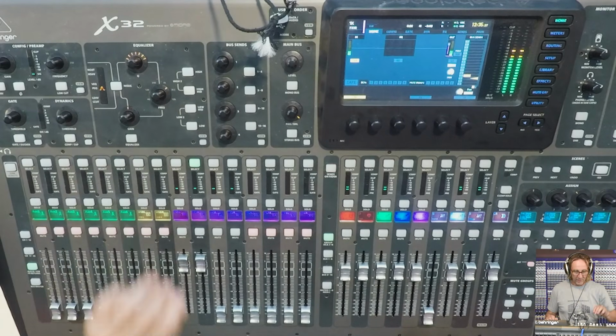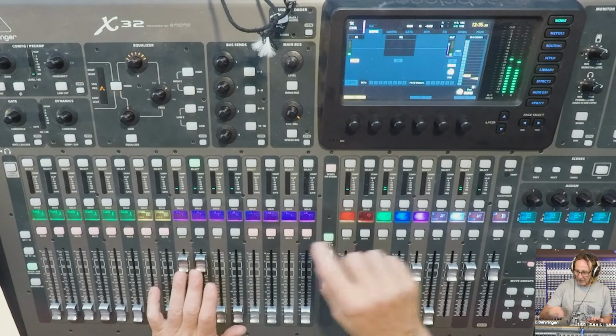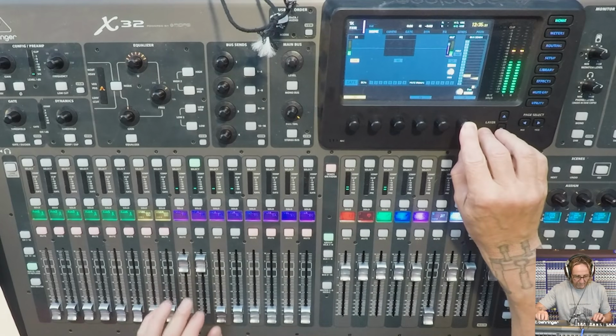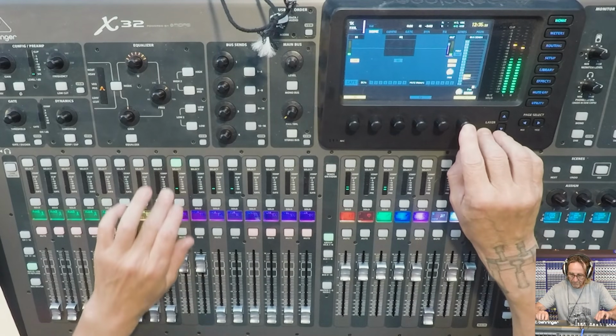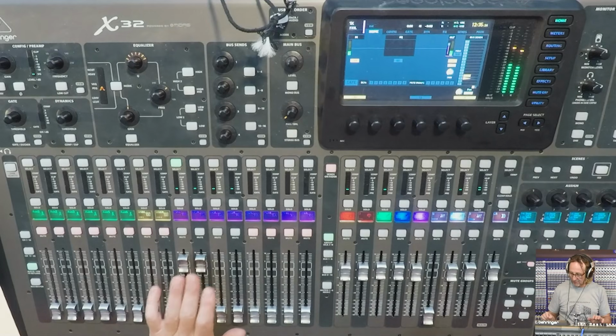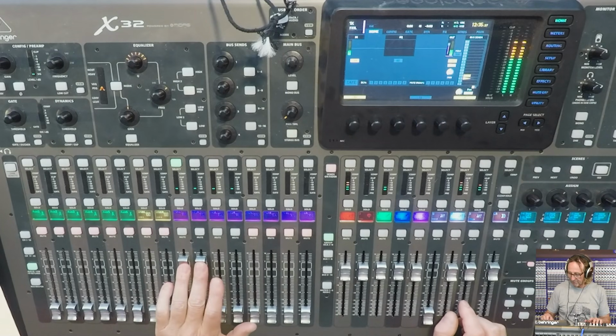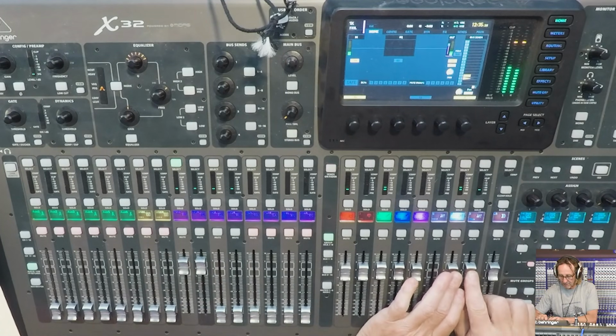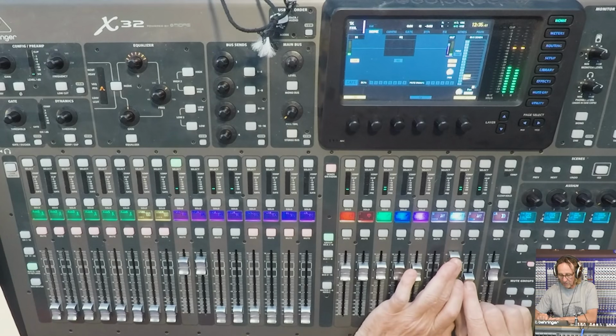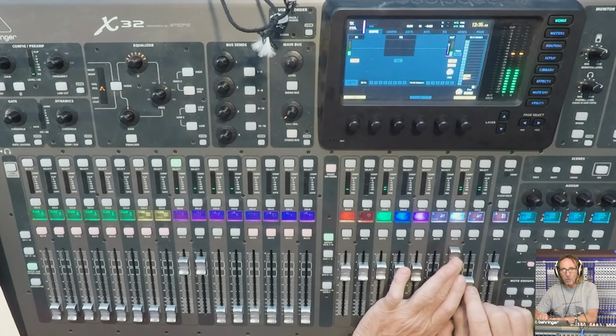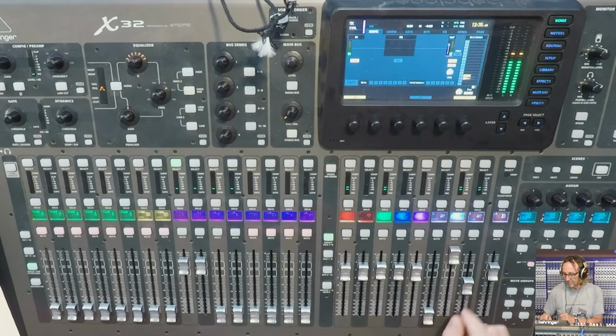Okay, so now we've taken the reverb out. Now I'm going to send it to left and right. Now we'll do the same thing. We'll bring the channels up. Now we're pushing everything into compression.